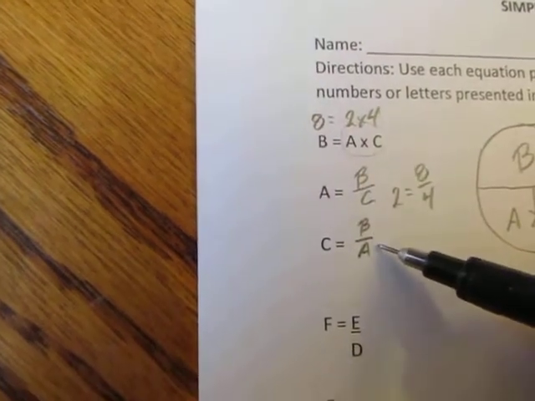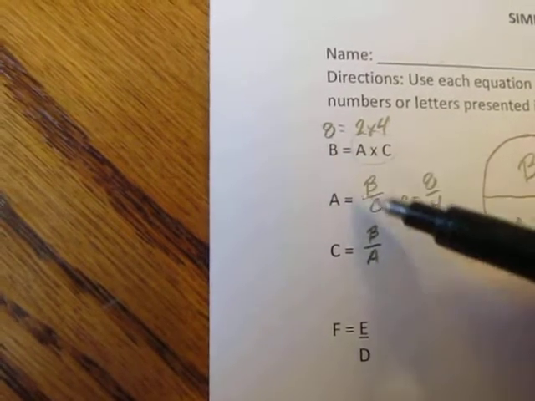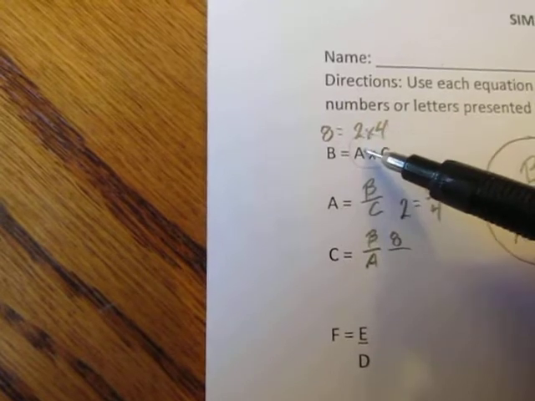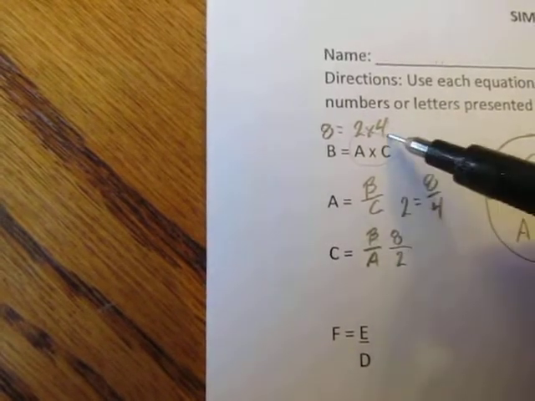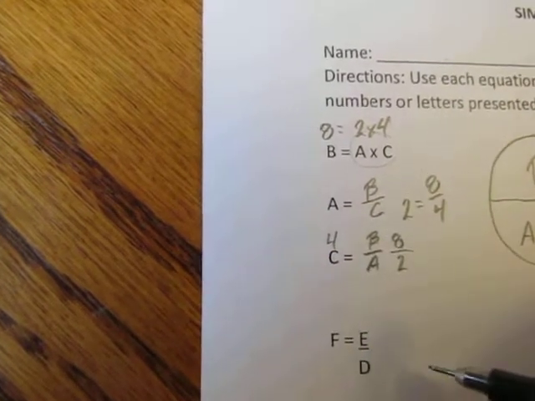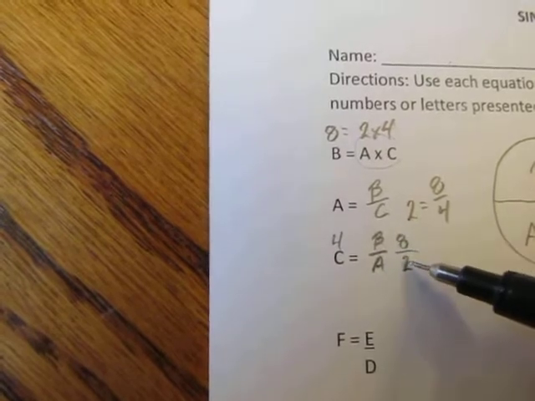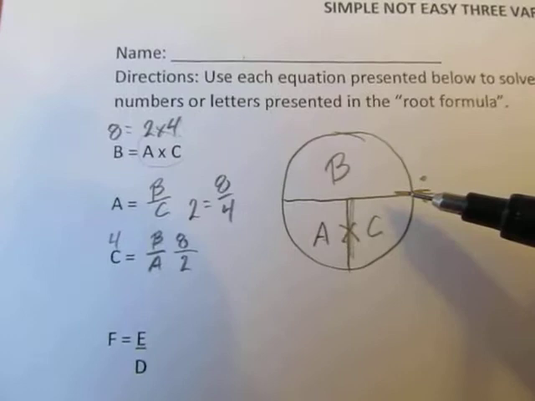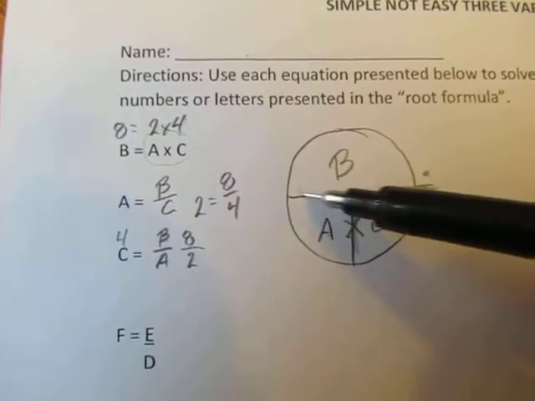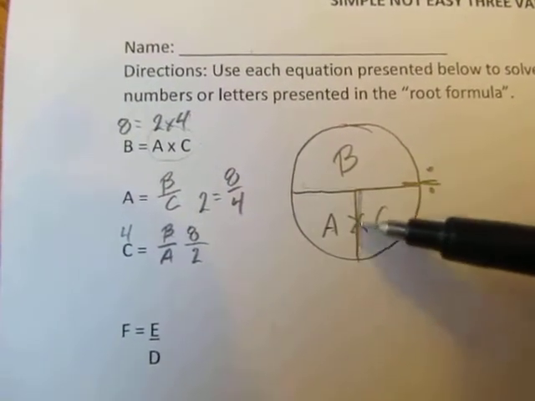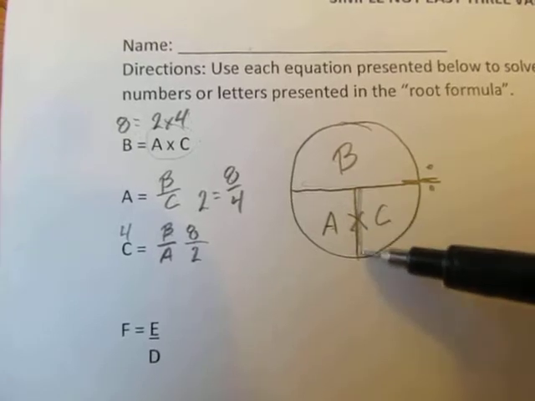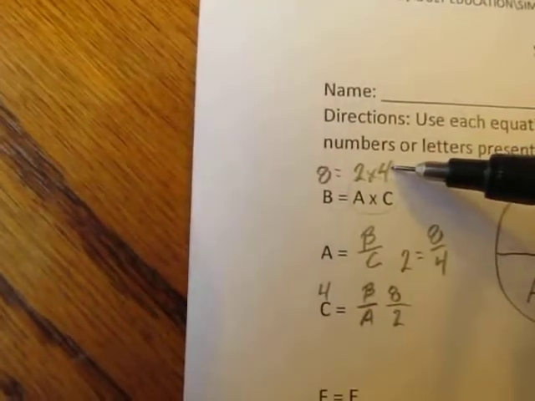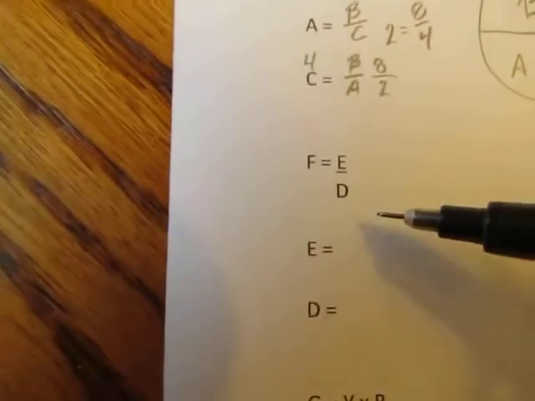To prove it again here with number substitution, our b is 8, our a is 2, and our c is 4. And if we look at this, we can see that 8 divided by 2 equals 4. So you can use either the thumb chart method, and remember that this is always divide. You can use the vertical line as multiply, and that never changes, it's always multiply. Or we could use a number substitution.